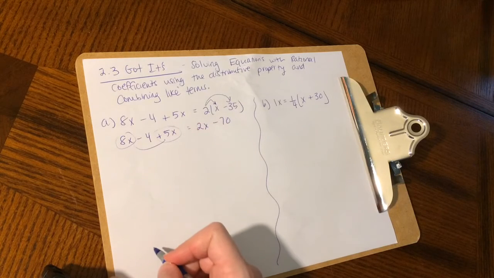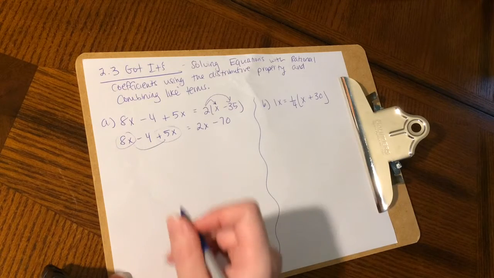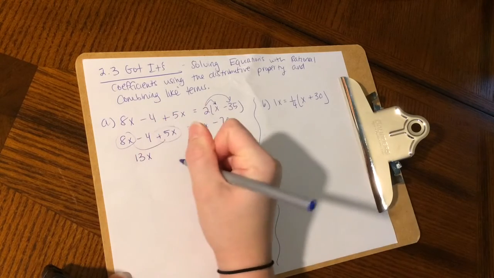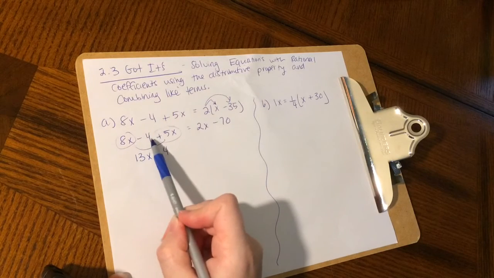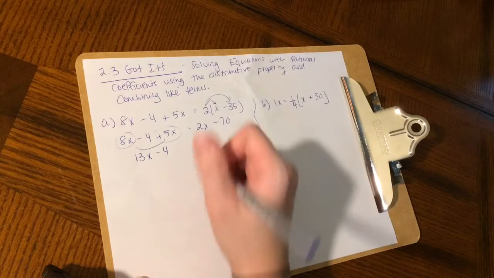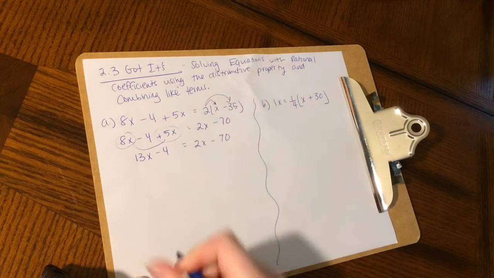We can combine them because they have the same term. They have an x. So 8x's and you add 5x's, you have 13x's. So it's 13x minus 4. Don't forget that that 4 is a negative. It's a minus 4. And it equals 2x minus 70.